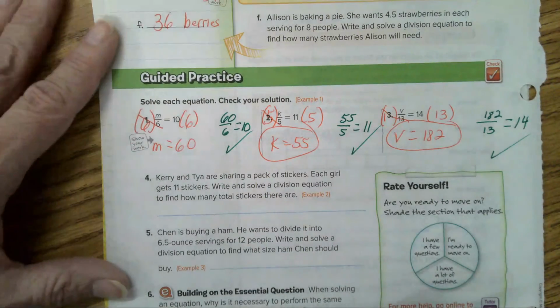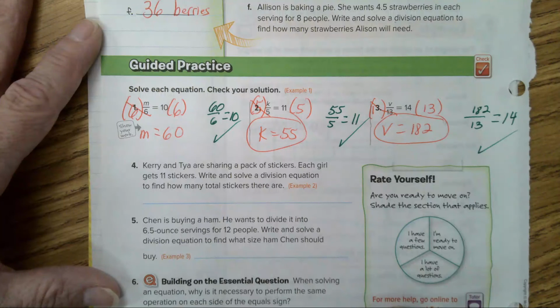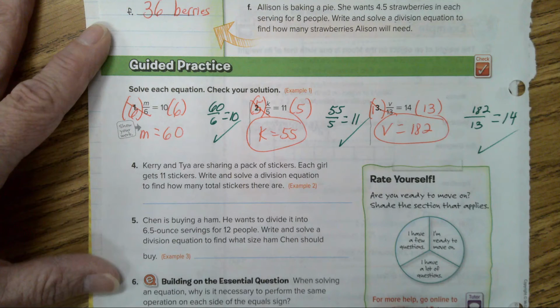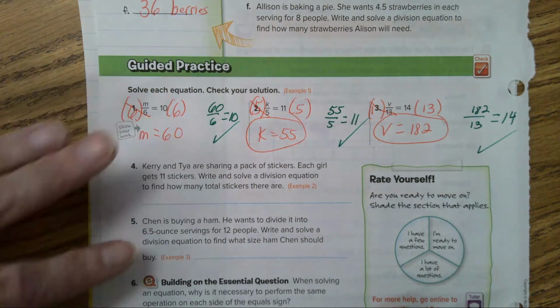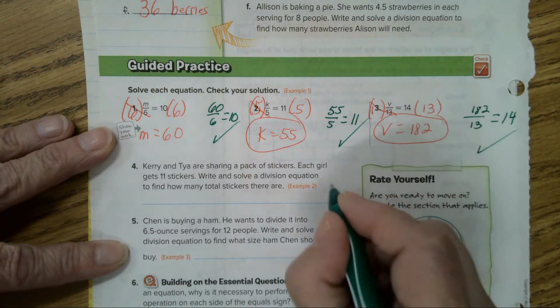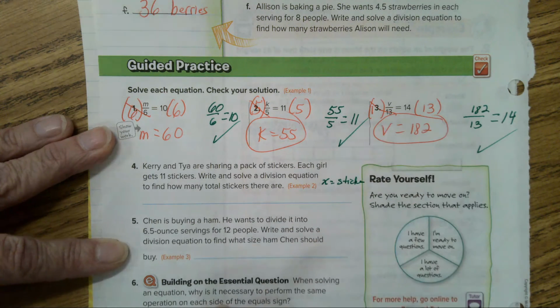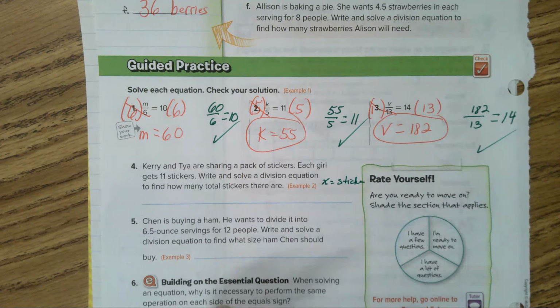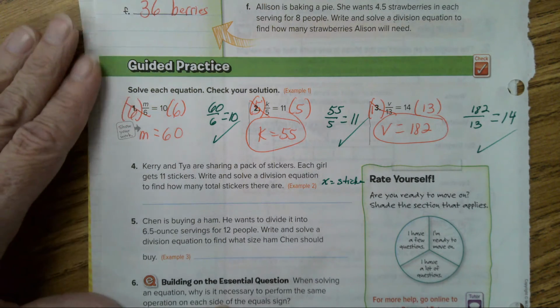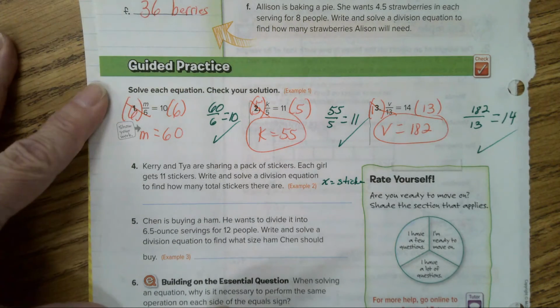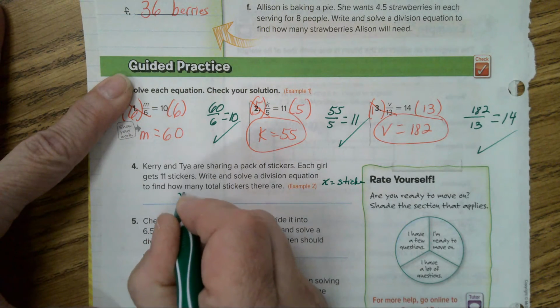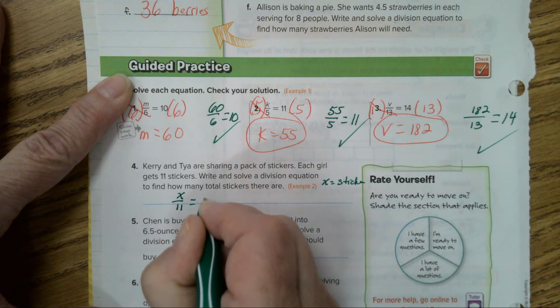Let's look at number 4. Carrie and Taya are sharing a pack of stickers. Each girl gets 11 stickers. Write and solve a division equation to find how many total stickers there are. Okay, I'm going to define my variable as X equals stickers. And my equation here will be X divided by 11 equals 2.